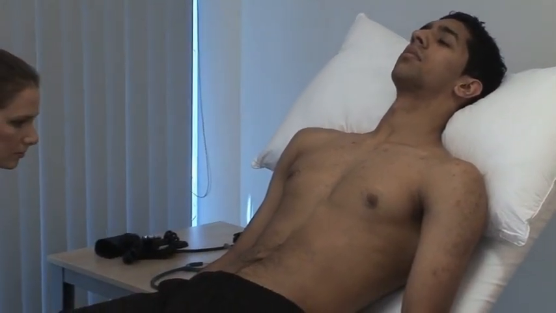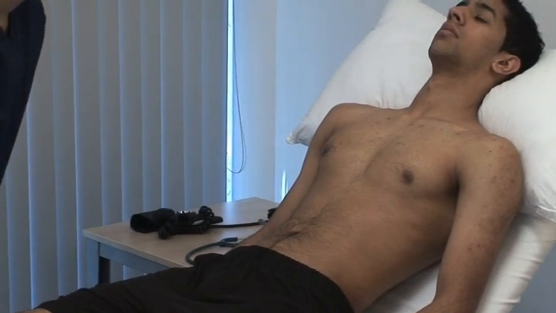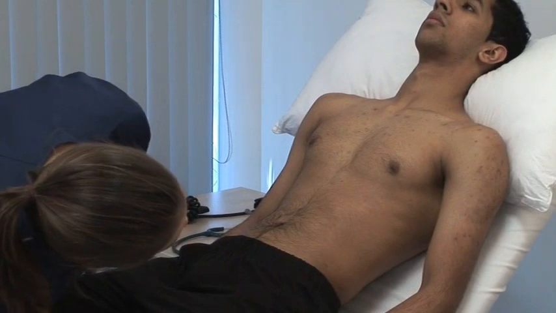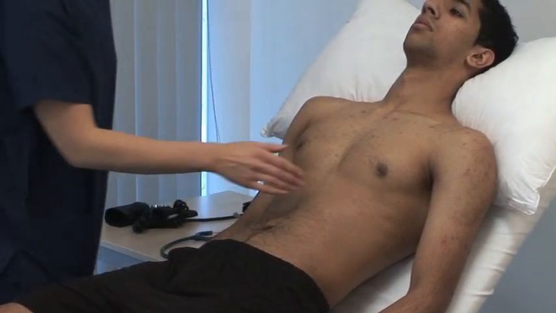Inspect the precordium with the patient sitting at a 45-degree angle with the shoulders horizontal. Look for surgical scars, including a left thoracotomy, visible pulsations, and chest deformity.